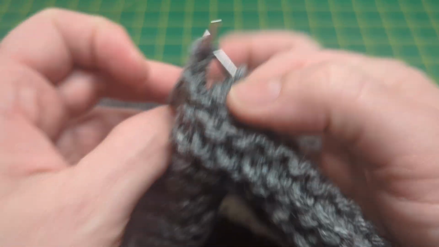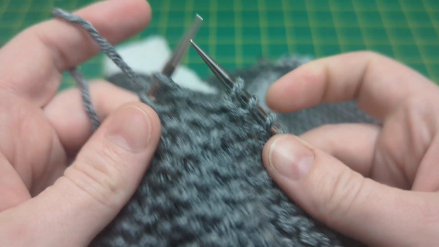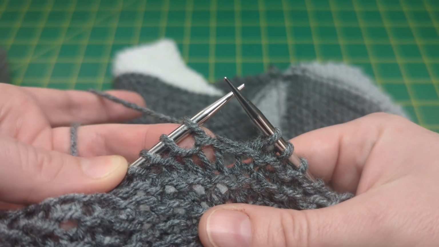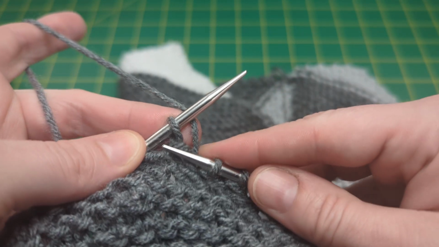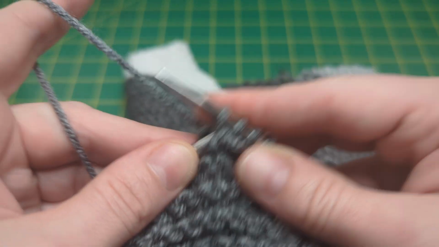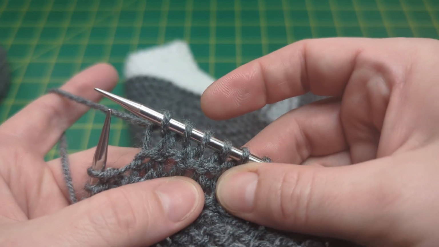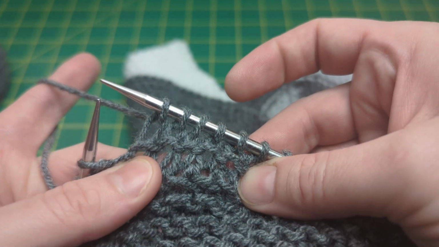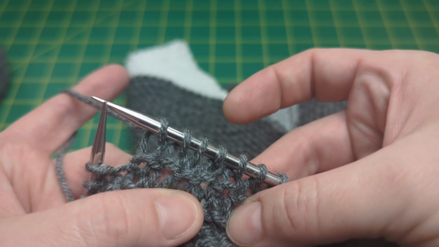So now when we turn our work back the other way, we're ready to go, and the stitch looks just the same as the others. So we can just knit into it just like normal, and the stitch is back in action, and looks just like all the other stitches.